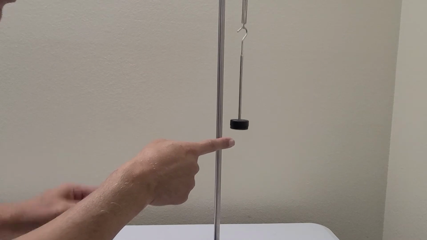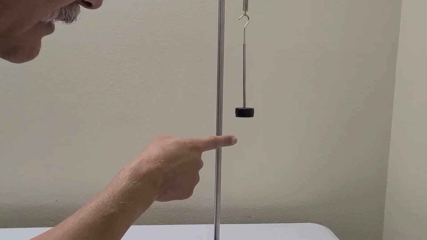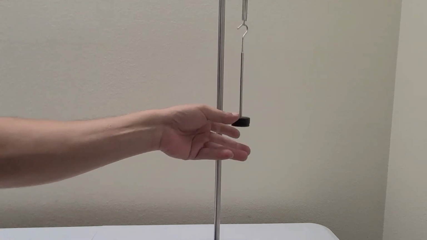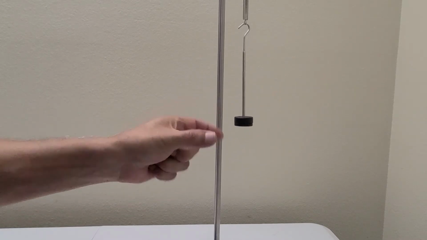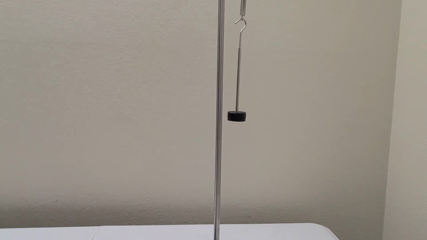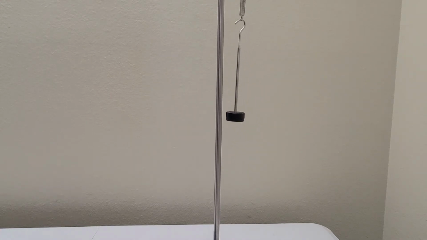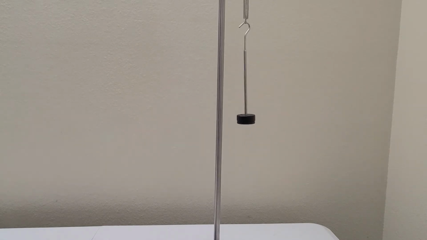And count 10 oscillations. For example, it's going to be 0, 1, 2, 3, 4, 5, 6, 7, 8, 9, 10. Okay, 10 oscillations. You have to write the time. Imagine that the time is 7 seconds. Now let's divide that by 10 to get the time for 1 oscillation, and later square that time, the period. Can you see it? Perfect. So you can count again.